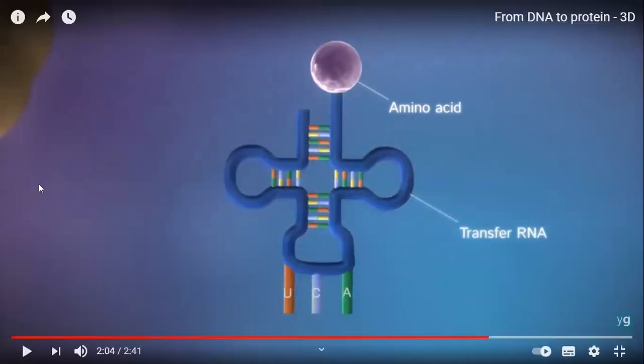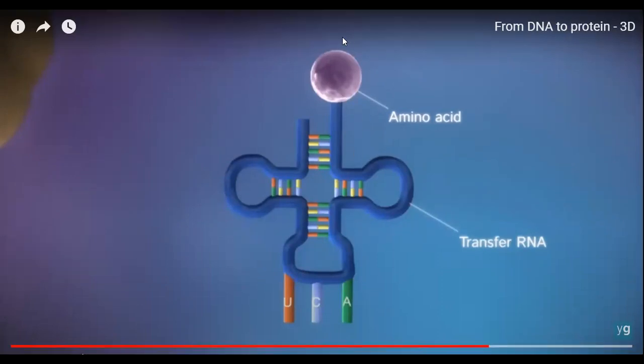Who brings him the amino acid? He wants to make the protein. Who brings him the amino acid? The transfer RNA does the transferring to the ribosome. Look, this on top is the amino acid and down is the anticodon.